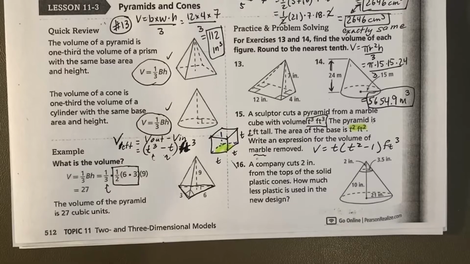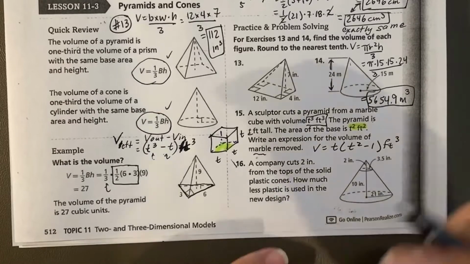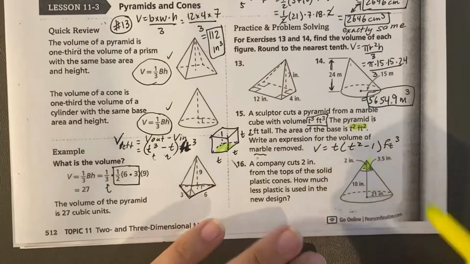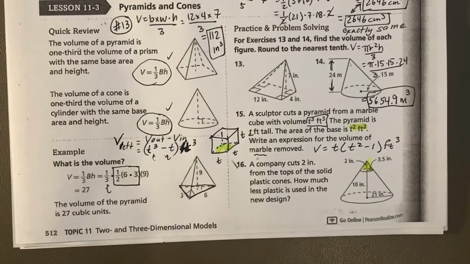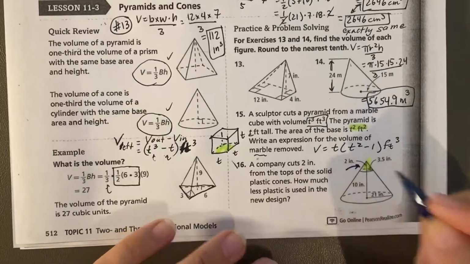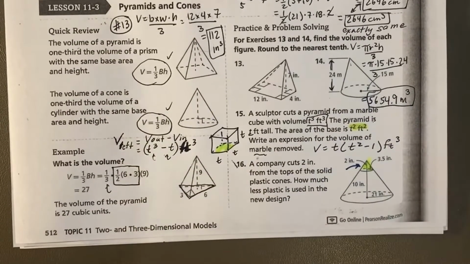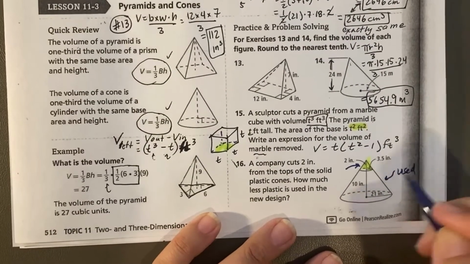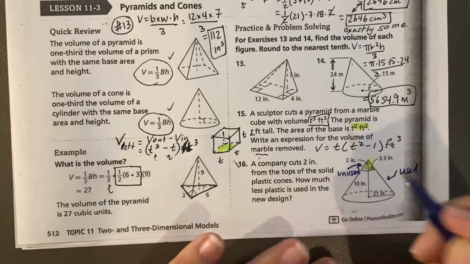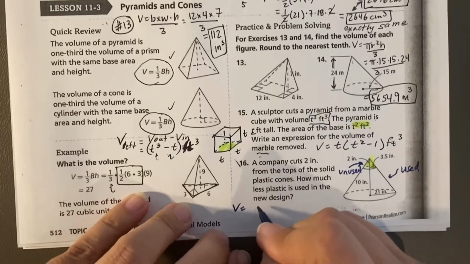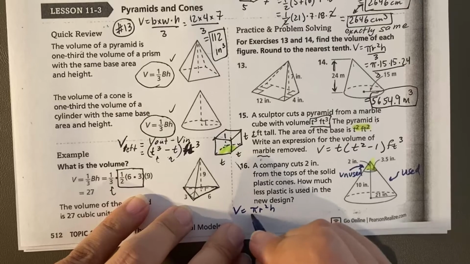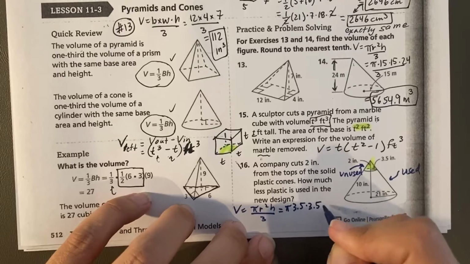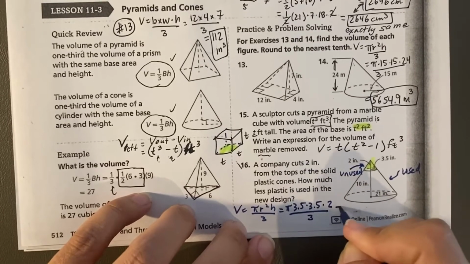Number 16, it says, a company cut 2 inches from the top. Okay, so they chopped off this part from a plastic cone. How much less plastic is used in the new design? So they really just want to know what that is, because they cut that top off. Meaning this object is still being used, and this is the part going unused. Okay, so the volume of this would be pi r squared h, divide by 3. So pi times 3.5 times 3.5 times 2 divided by 3.